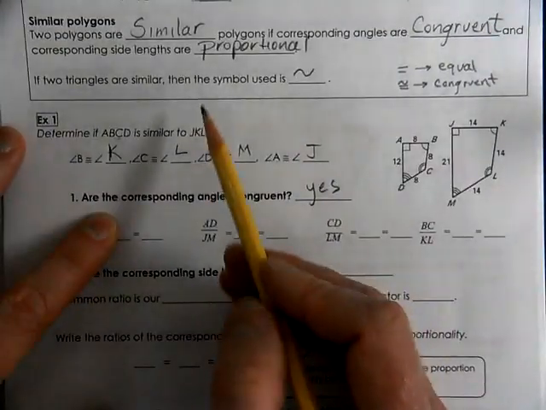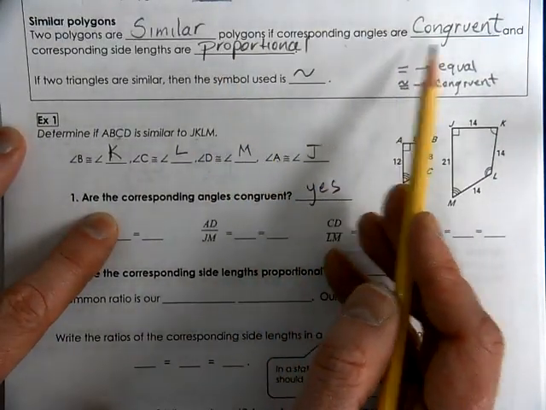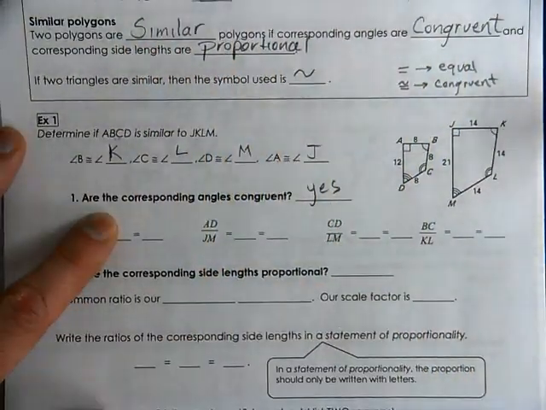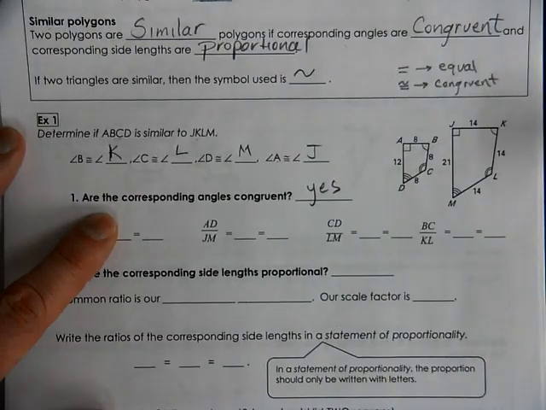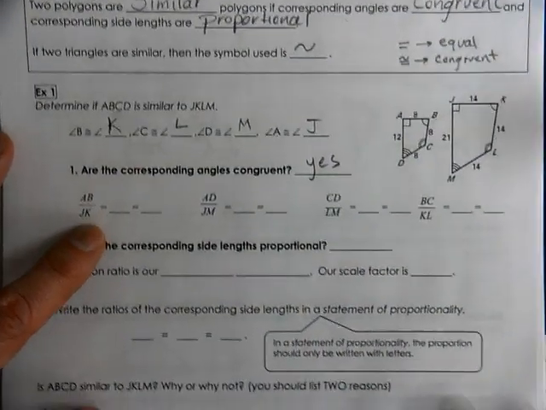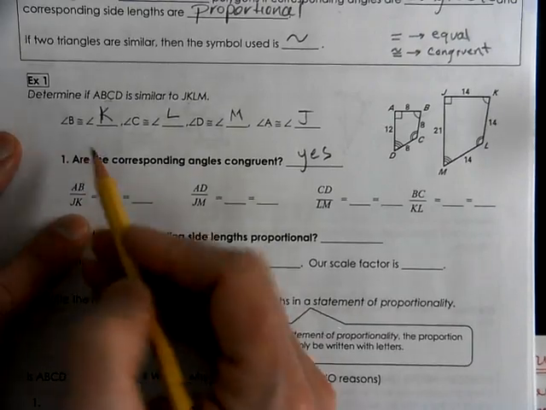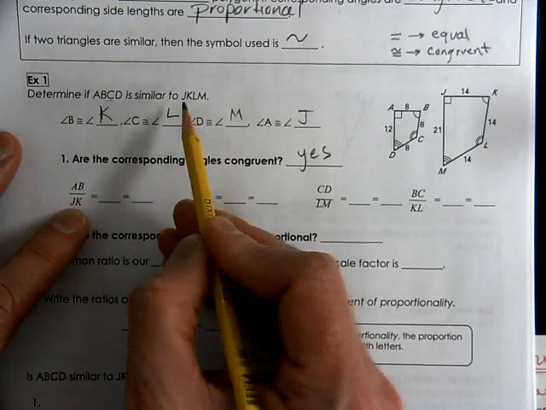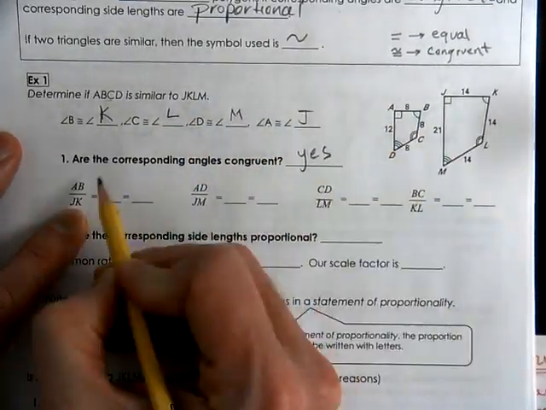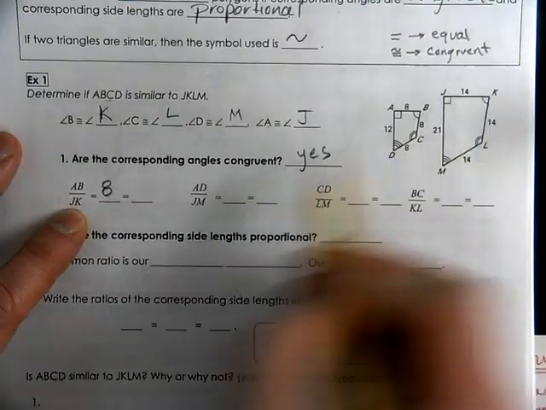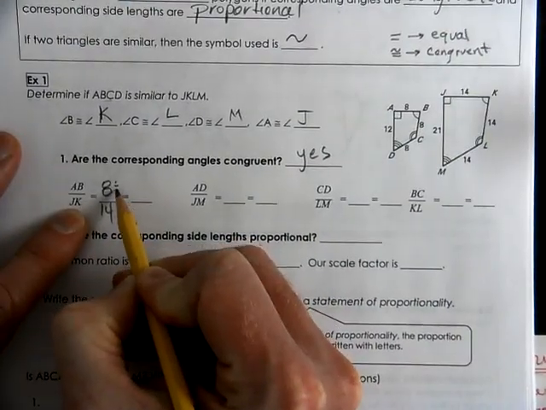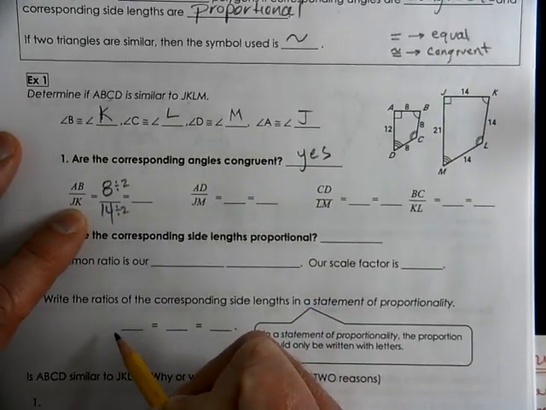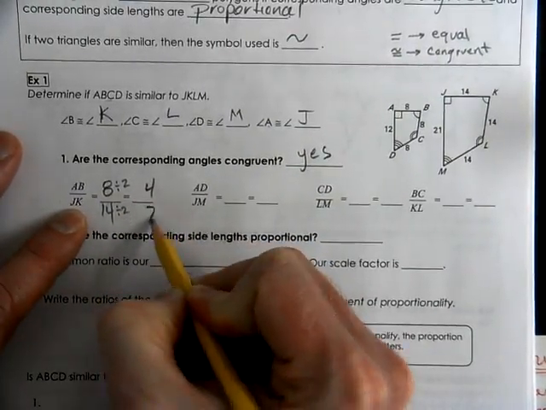So we have our first requirement. Corresponding angles are congruent. Now we have to look to see, are the sides proportional? What does it mean for the sides to be proportional? Well, we take our first two letters and we compare that with our first two letters. First two letters are AB, so that's 8. JK, so that's 14. I can reduce those both by 2 in this case, so that's 4/7.